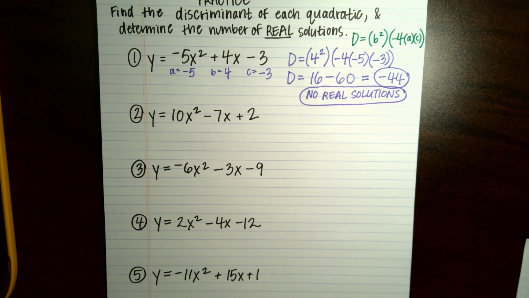I was confused, but I realized that I added 16 and 60 and didn't subtract them. It got a different ending. Yeah, those signs are really tricky sometimes. It's so easy to make that little mistake. Okay, so there's number one.